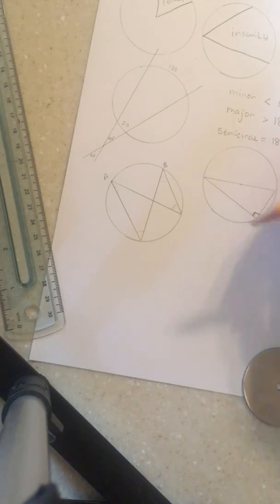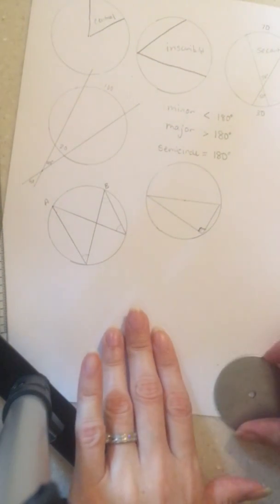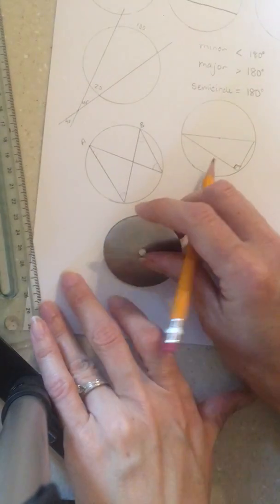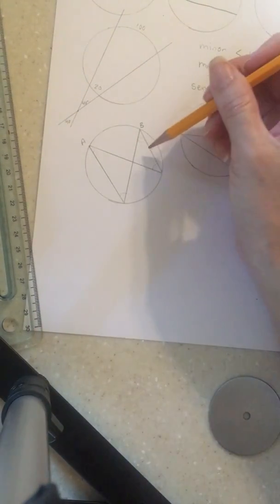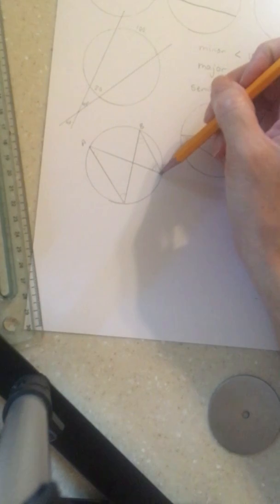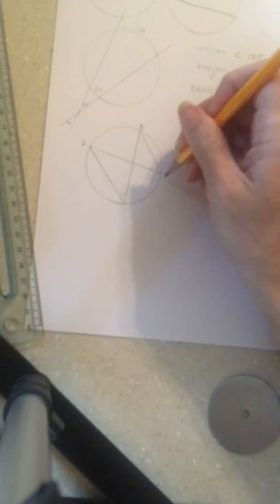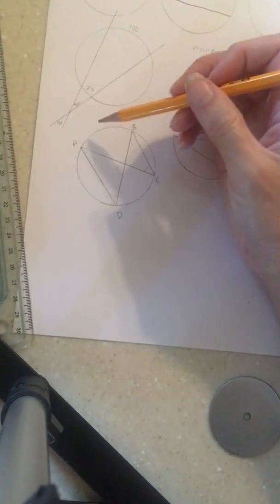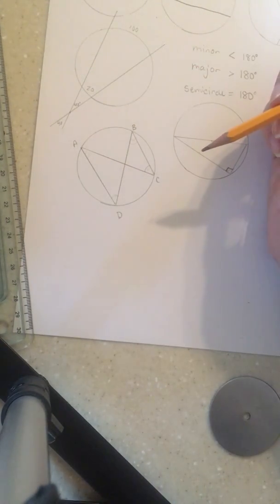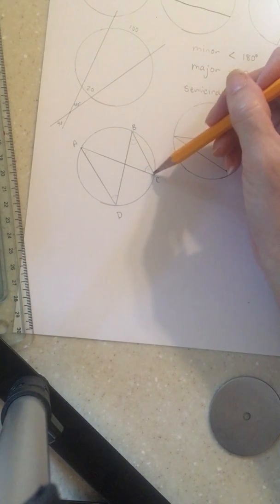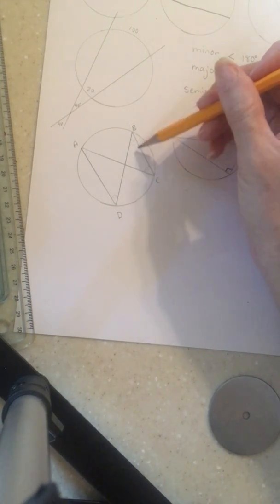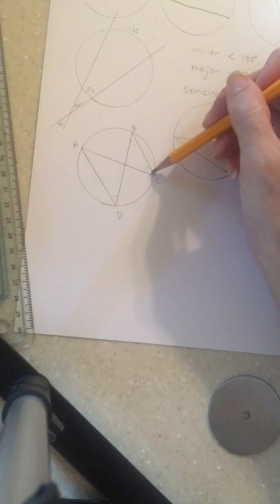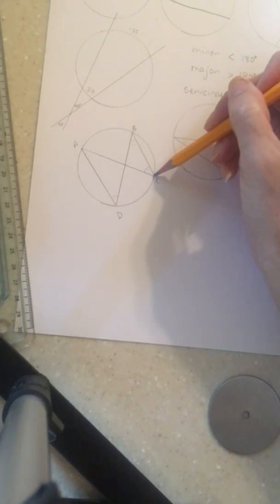Another thing I know with my arcs, let's move over to chords and arcs. I can even look at that here with this one because I already have some chords drawn here. Let's label this C and D. So I have chord BC and I have chord AD. I can look at these chords. You have a chord, and that chord is going to intercept an arc. I have a chord here, and it intercepts this arc.